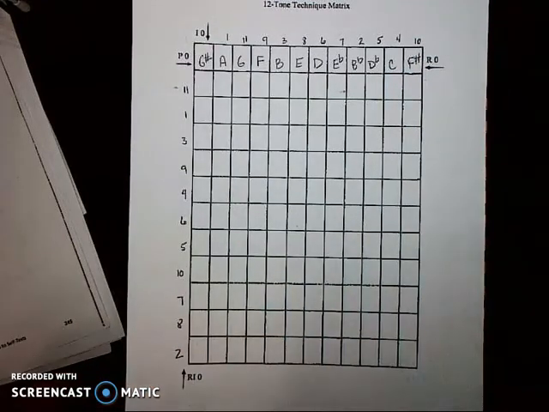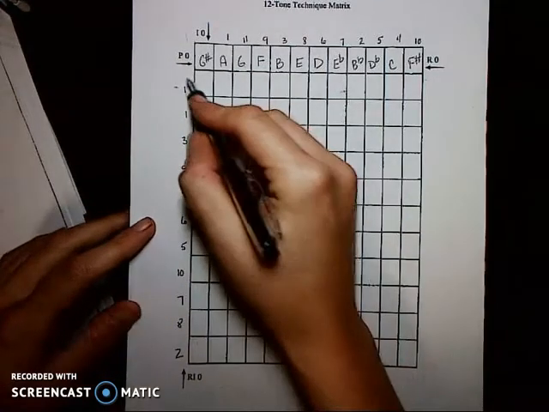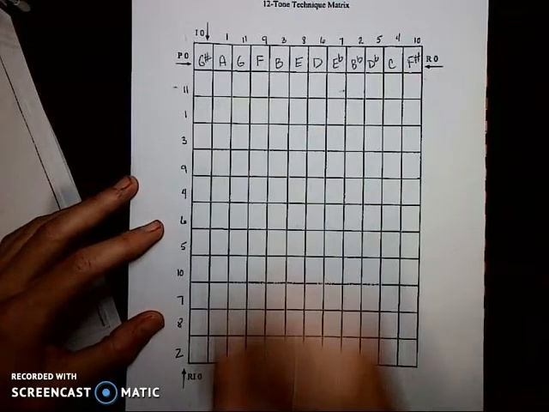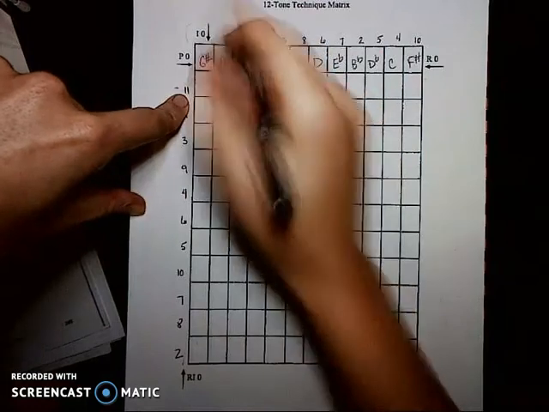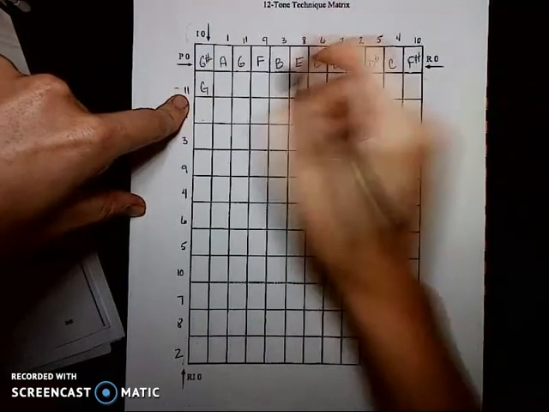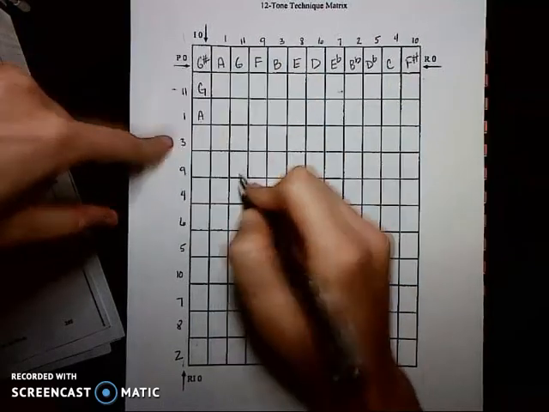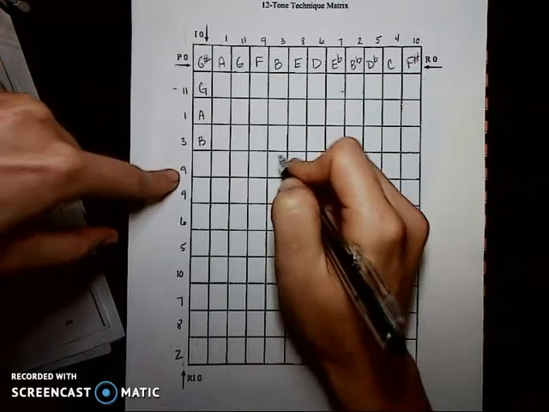Remember those inversion pairs, it's the same ones we've been using since Theory 1. What half steps add up to what? To add up to 12, right? Okay, then you put whatever letter name or pitch class label is associated with that number for this particular one. So here, 11 is with G, so put a G there. Okay? 1 is with A, so put an A here. 3 is with B, so put a B right here.